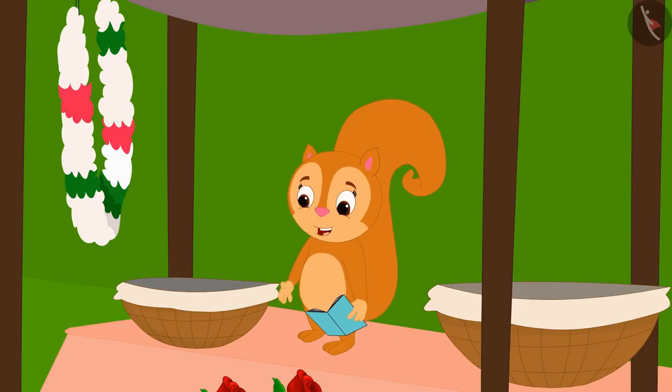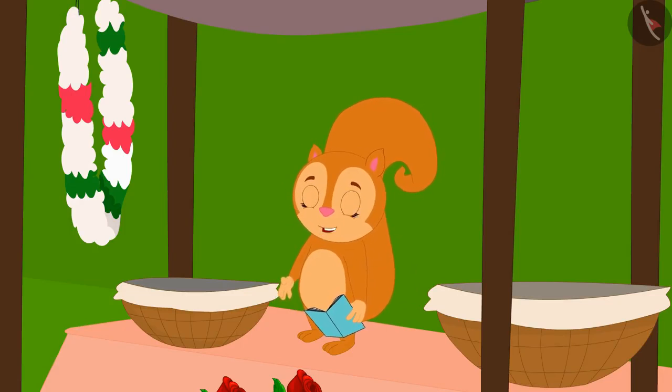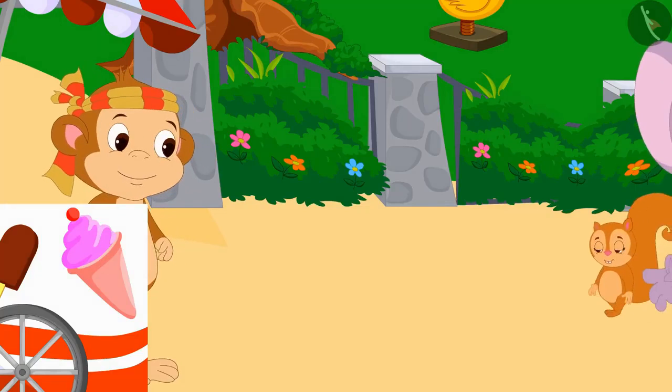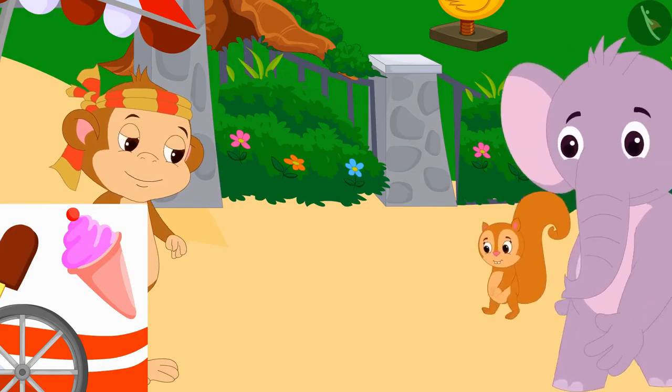Thank you, Appu. Now I will never repeat this mistake. For this help, allow me to buy an ice cream for you from Babban's ice cream stall. Both Chanda and Appu went to eat ice cream.